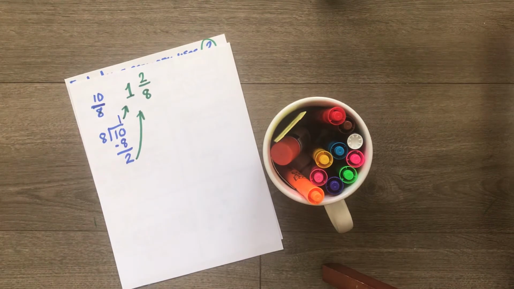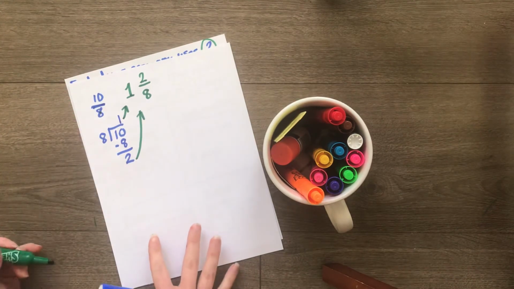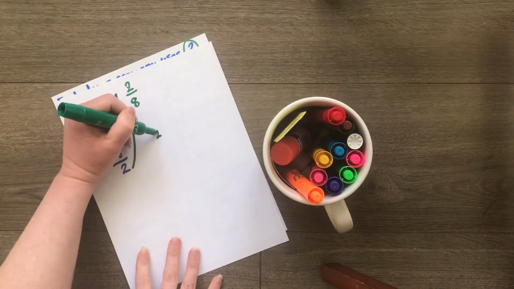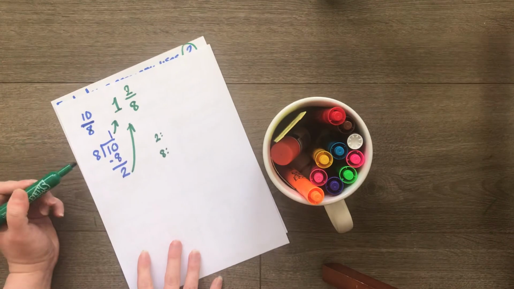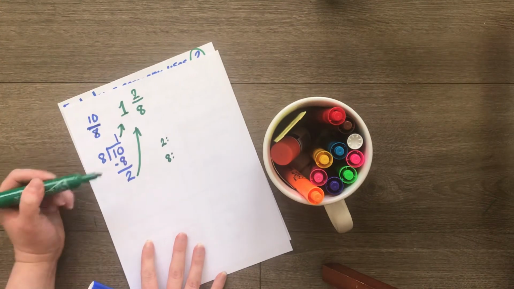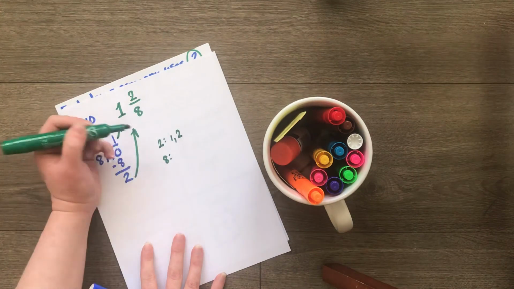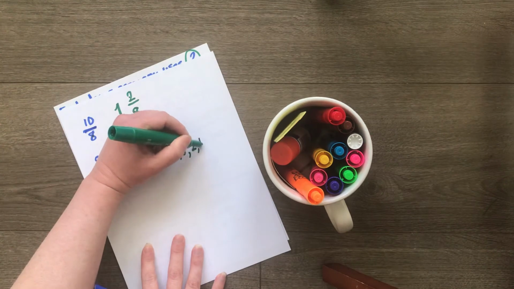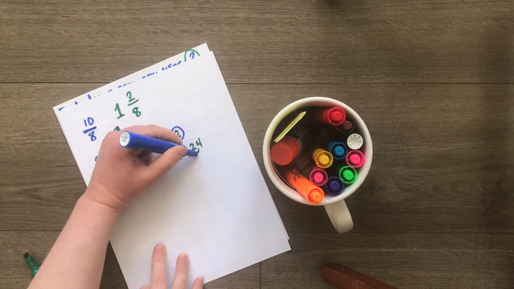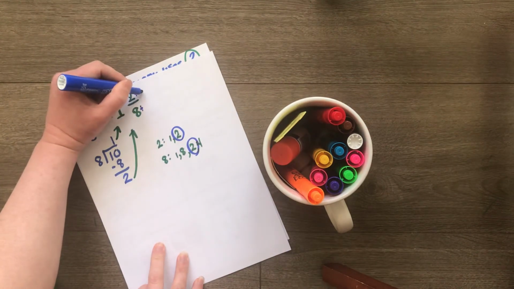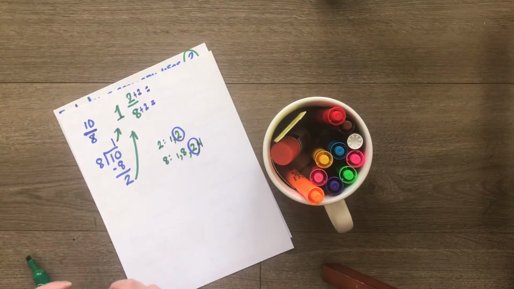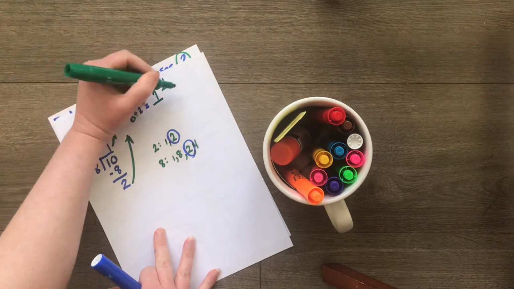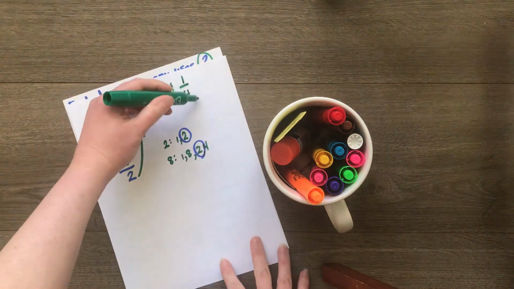Now, we can either leave our fraction just like this, or we can simplify it further. Remember, when we simplify, we put this fraction into its lowest terms. So I can take 2 and 8, and I need to come up with common factors if I was going to simplify this fraction. My factors of 2 are 1 and 2, and my factors of 8 are 1 and 8, 2 and 4. The common factor between these two numbers is 2, so I'm going to divide both the numerator and the denominator by 2. 2 divided by 2 is 1. 8 divided by 2 is 4. So my simplified fraction becomes 1 and 1/4.